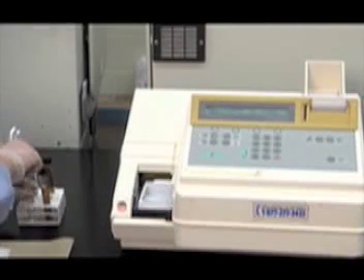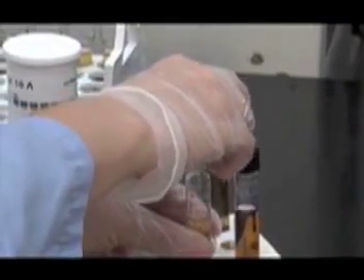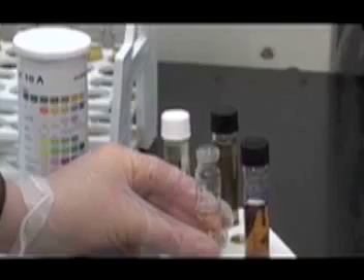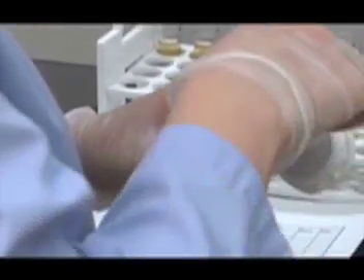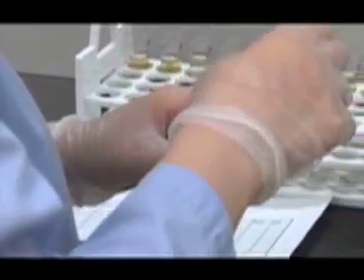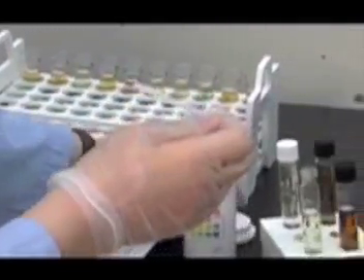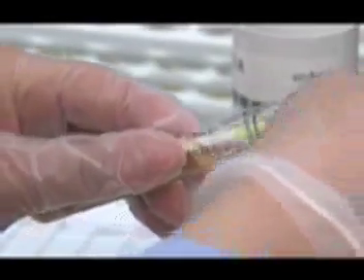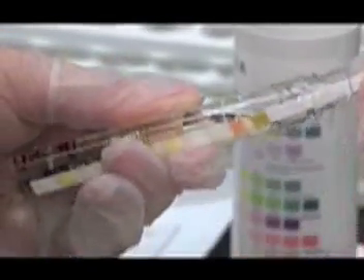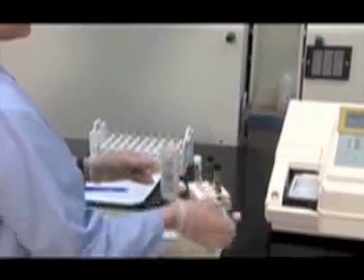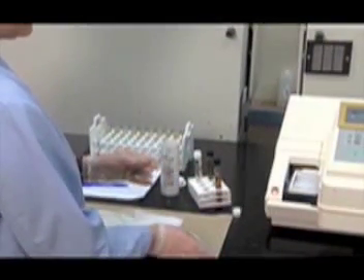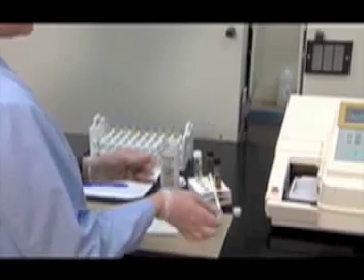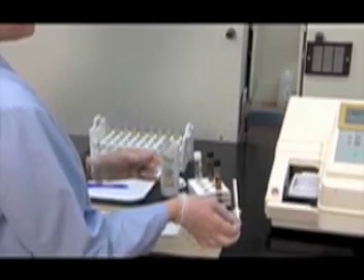You will notice that the tray begins to move. Uncap the quality control 1. It will be the first sample to be analyzed by the machine. Dip the chem strip in the quality control, making sure to completely submerge it. Quickly remove the strip, wiping the edge along the side of the glass tube. Wipe the back of the strip on a paper towel to remove the excess urine, and present the strip to the machine when the LED light is green.